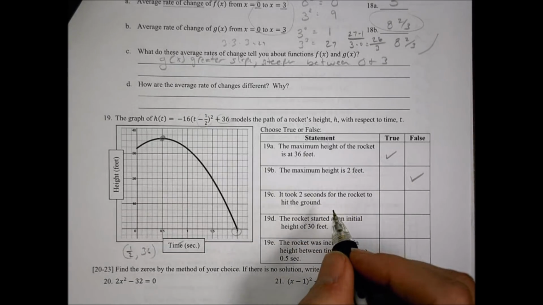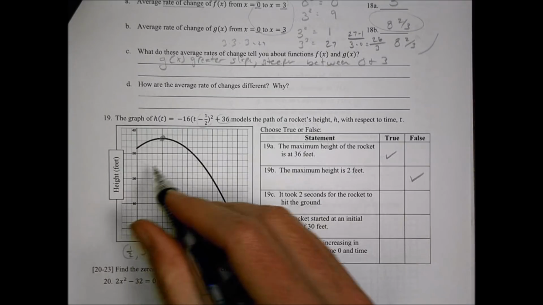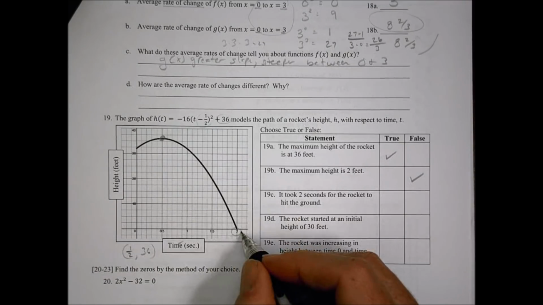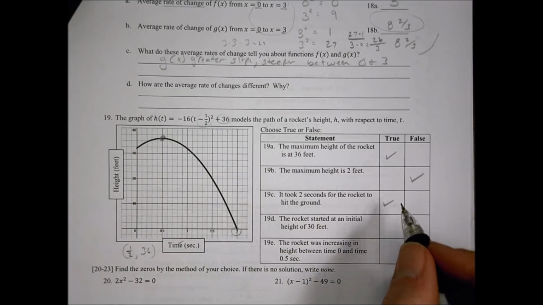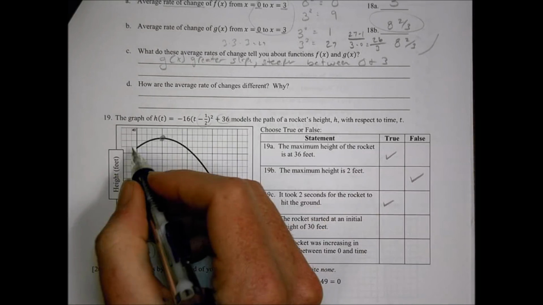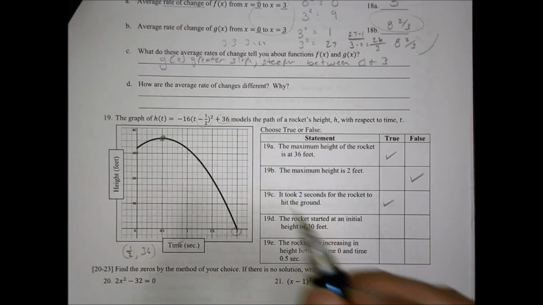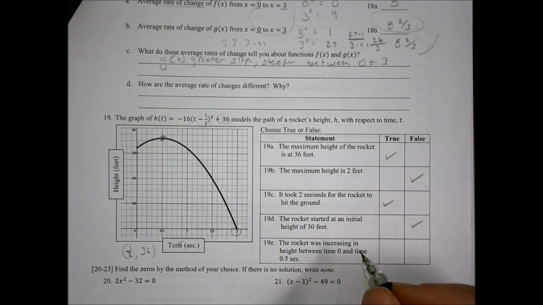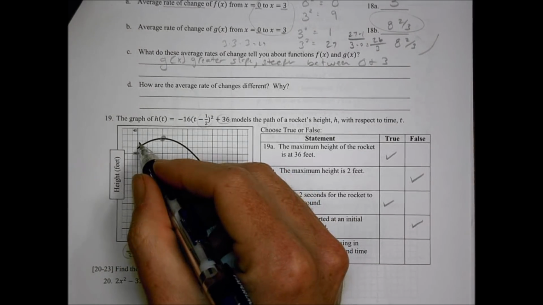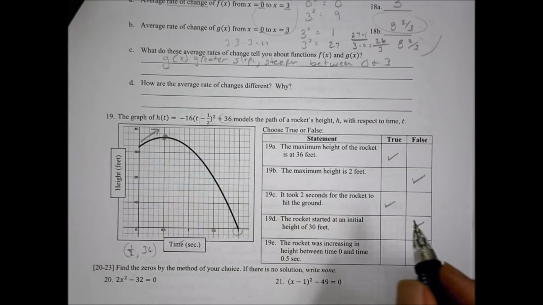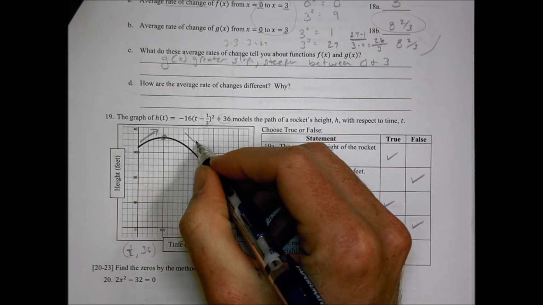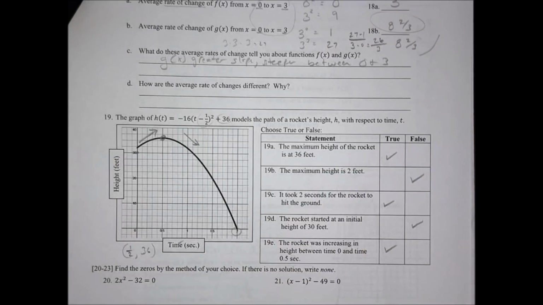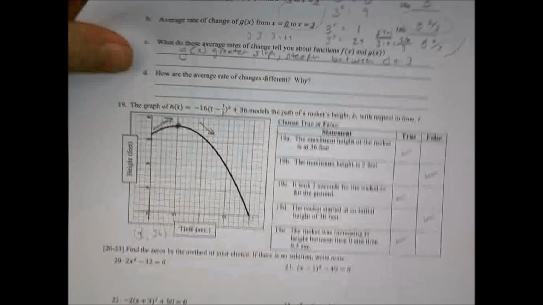It took 2 seconds for the rocket to hit the ground. That is going to be a true statement because we see it lands here in 2 seconds. The rocket started at an initial height of 30 feet. Well, 30 is here. It started above 30, so that would be false. The rocket was increasing in height between times 0 and 0.5. Is it going up between here and here? Yes, it is. And then it starts to go down and decrease from that point on. Okay, number 20 to 23.